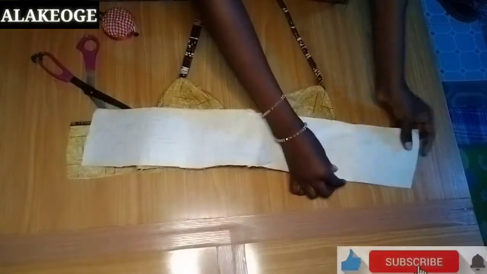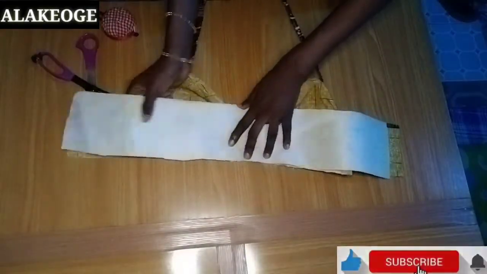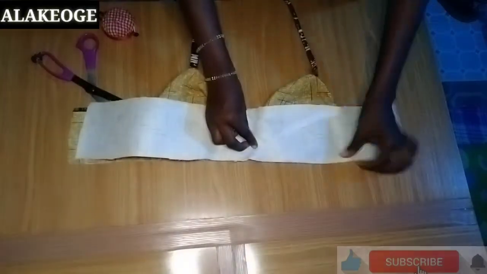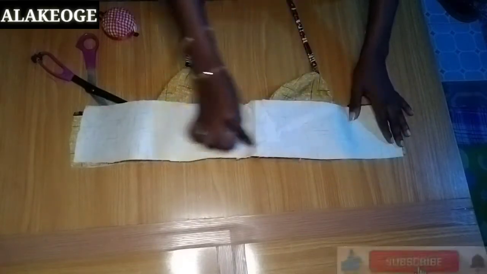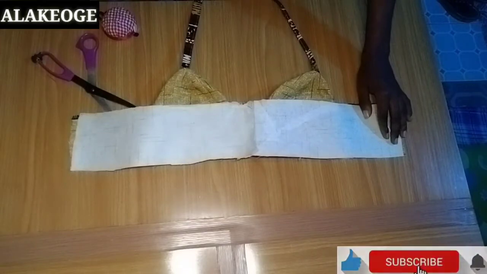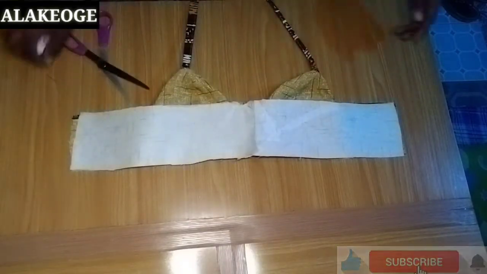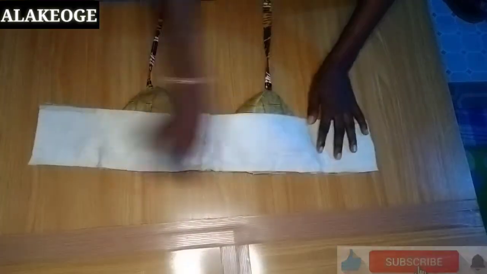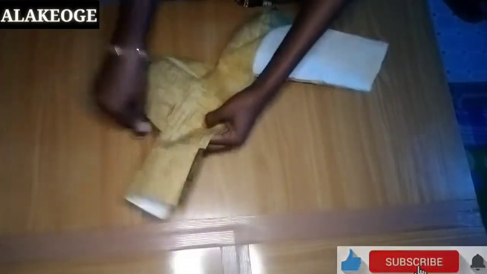After that, you're going to place your lining on top of it, the way I'm placing it right now. You must place it very well like that and run a stitch straight down. So I'll take it to the machine and run the stitch straight down. Right now I've already run my stitch straight down. Can you see how it's looking right now? You can turn it to the other side. Can you see the way it's looking?